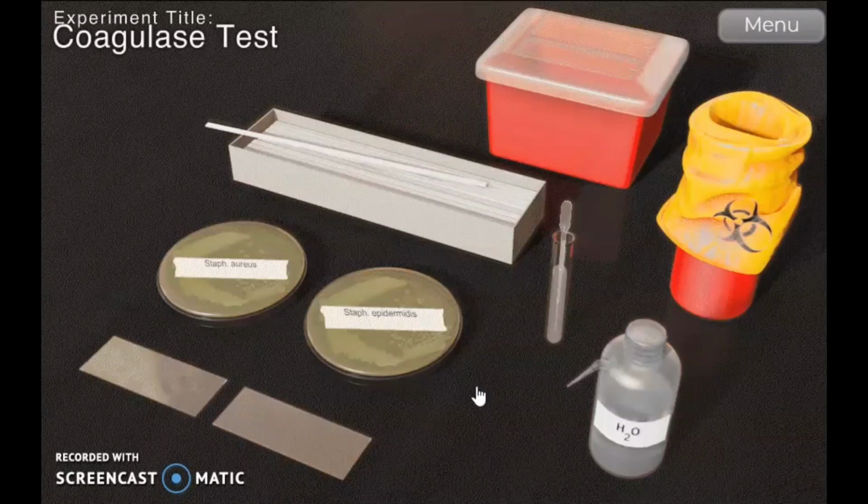Cells actually produce two forms of coagulase, soluble and bound. This benefits the bacteria in the host in that bacteria coated with fibrin might be protected from the host immune system.